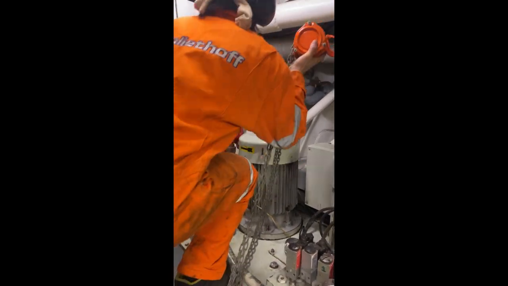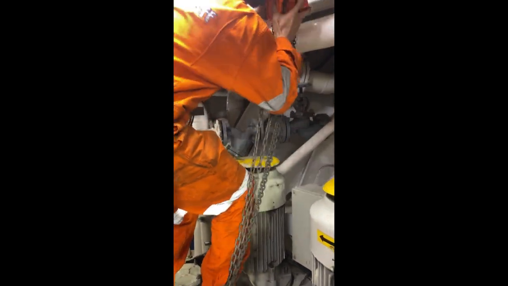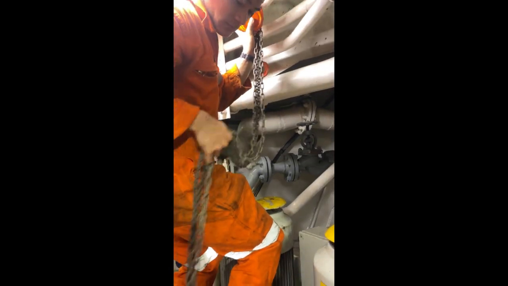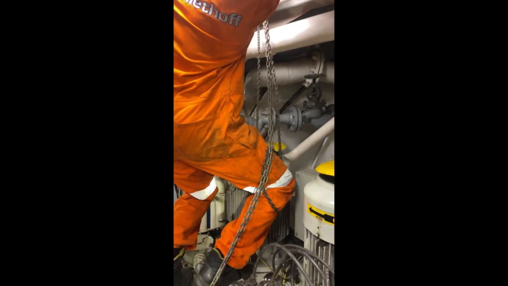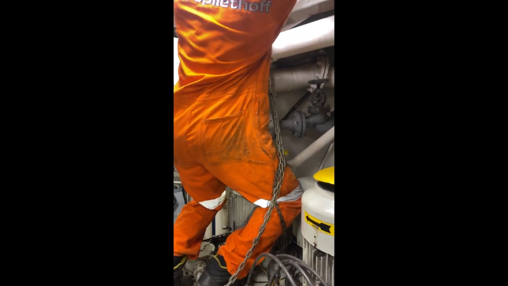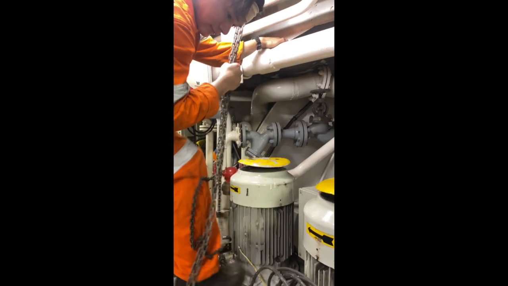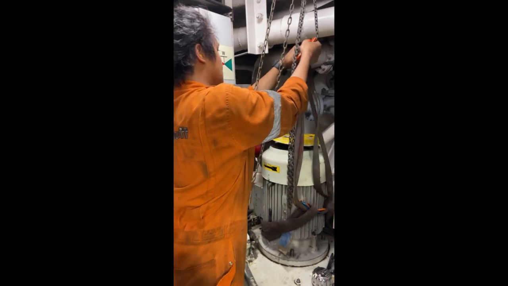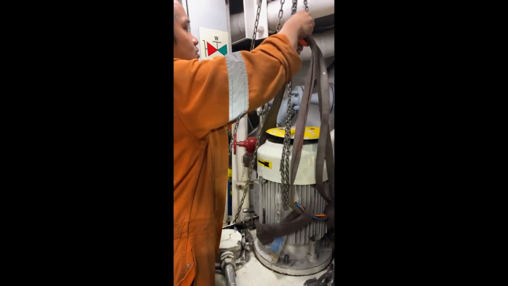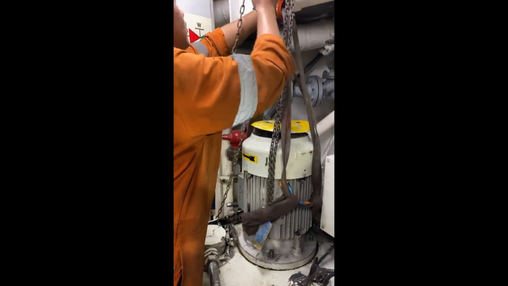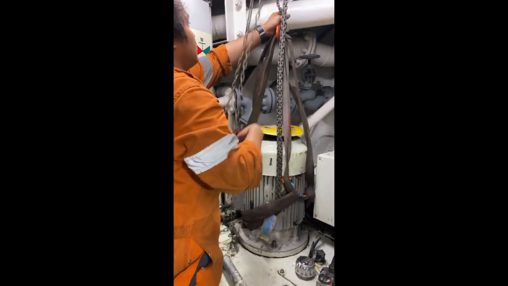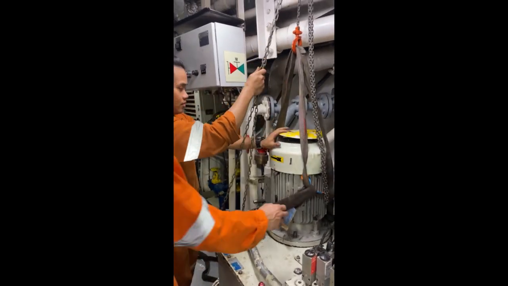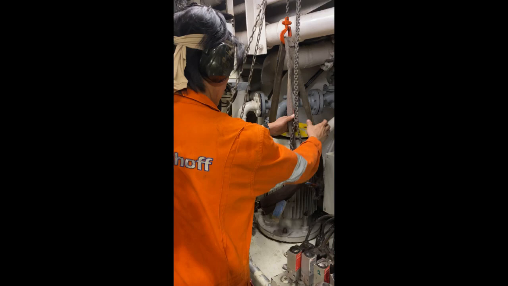And now, start installing your lifting tools or chain block in line to the pump. Make sure to have 2 balanced lifting points for the pump so it can be easily lifted up and without damaging your coupling.